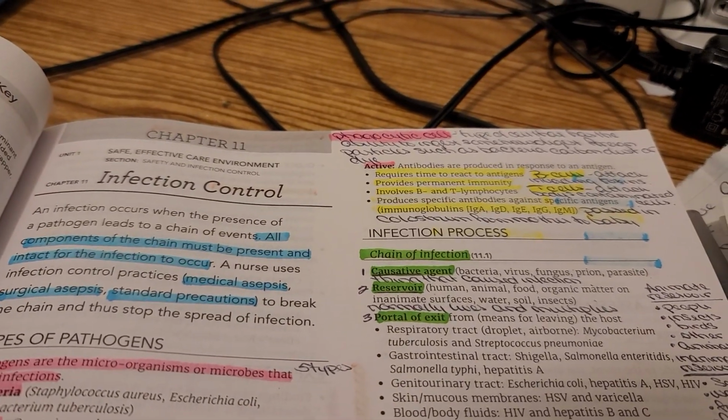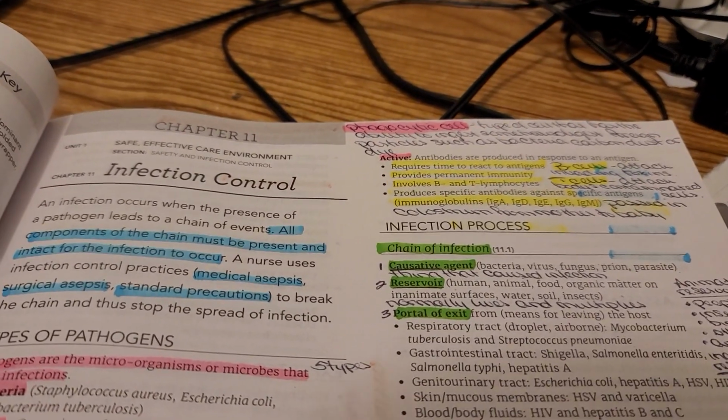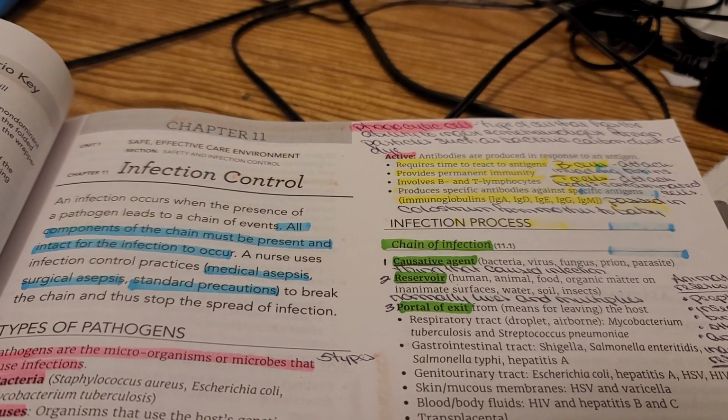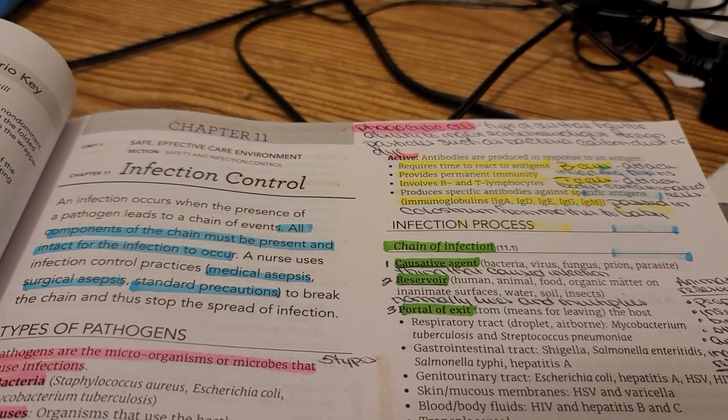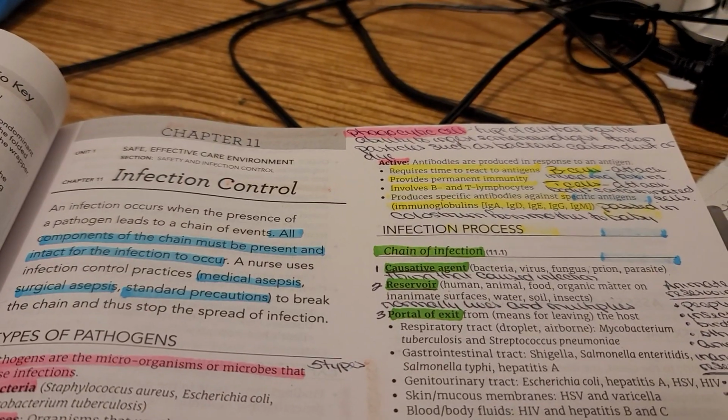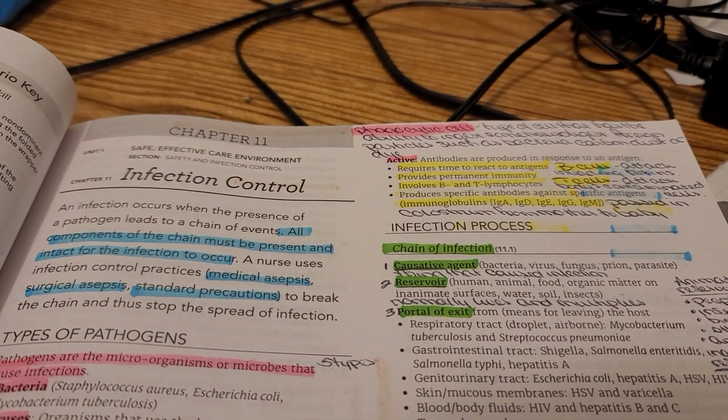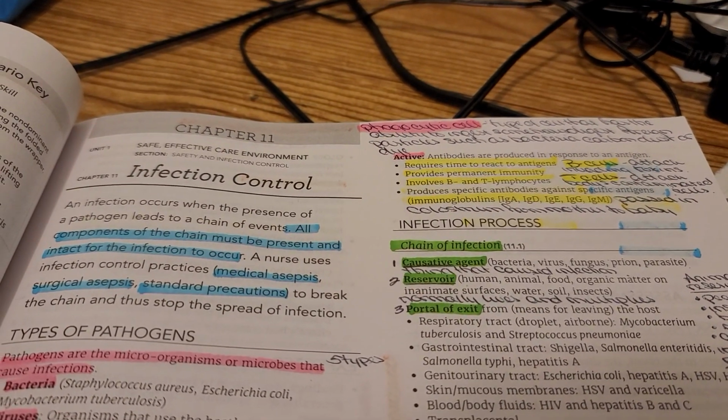Portal of exit. That means that it leaves the host. Respiratory tract, droplet, airborne, Mycobacterium tuberculosis. I'm not saying that one right now.